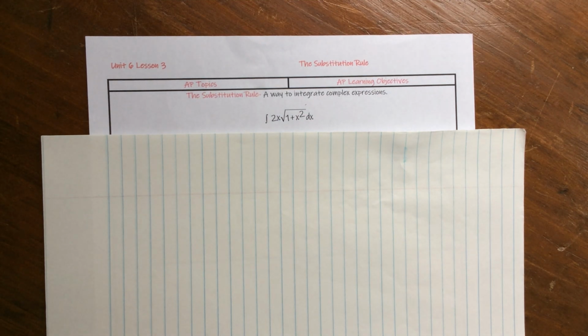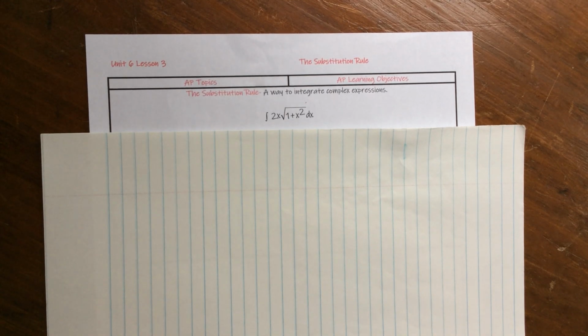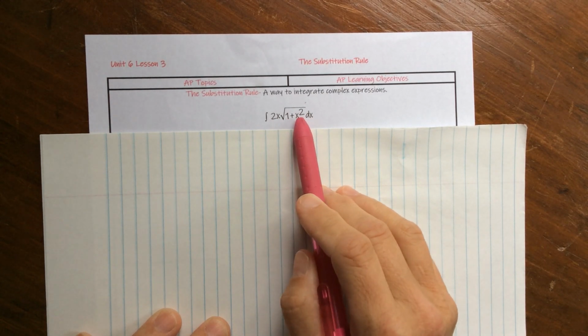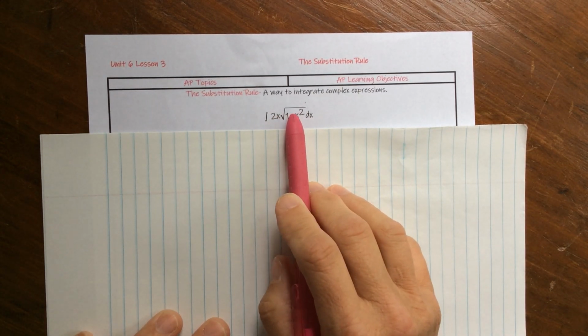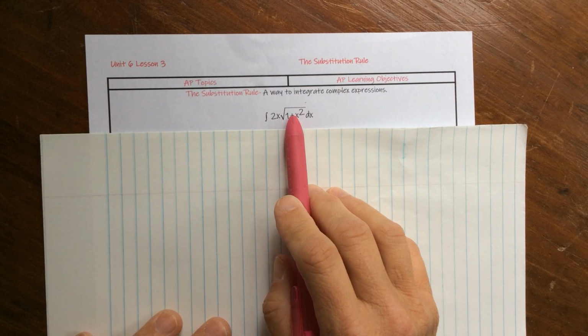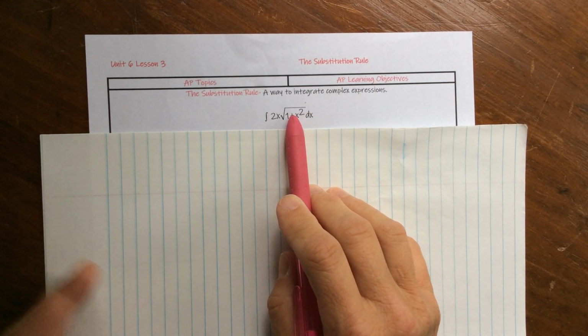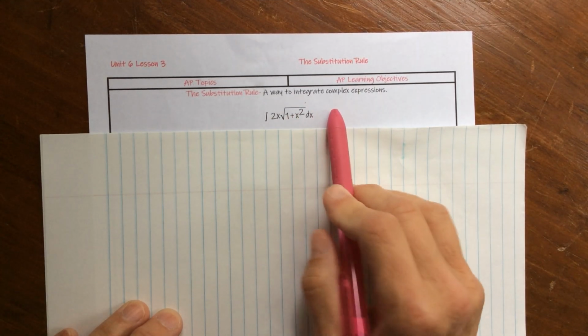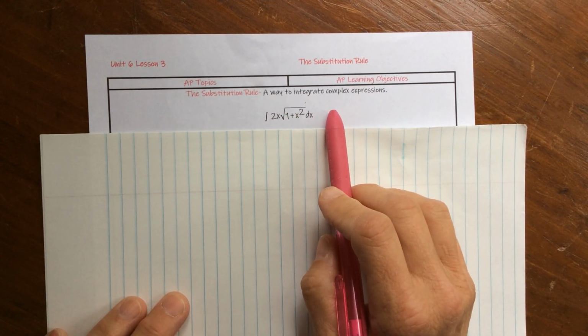Okay, so our focus in this lesson is going to be on integrating expressions that are a little more complicated or complex. Even though an integrand might be complex or a little bit more involved, it doesn't mean that it's got to be complex or complicated when finding the antiderivative. But we're going to look at using a substitution rule.